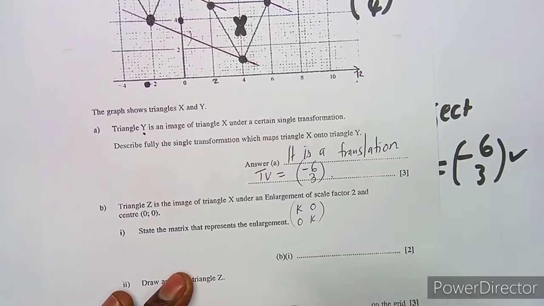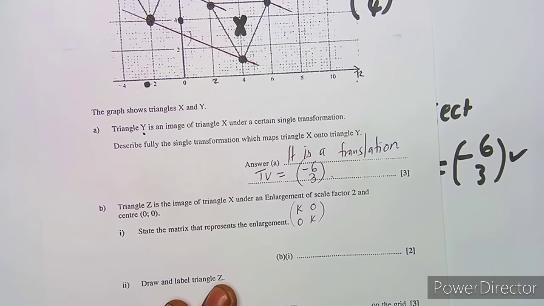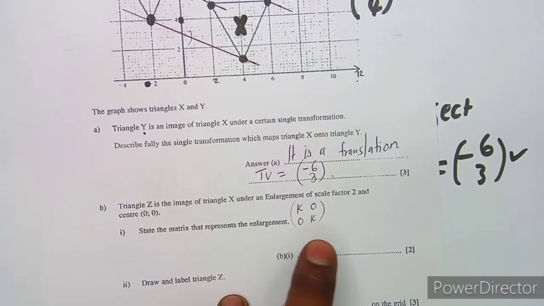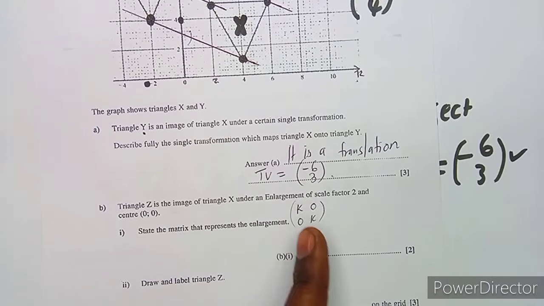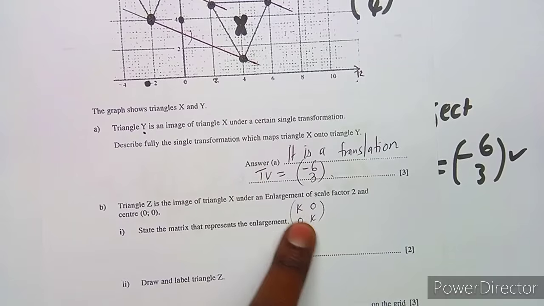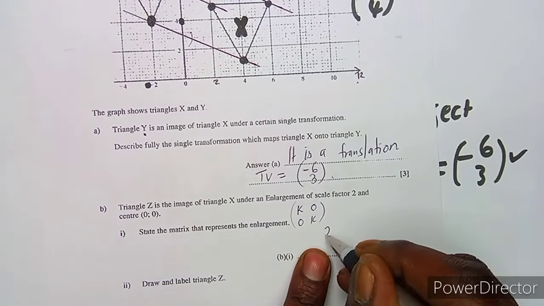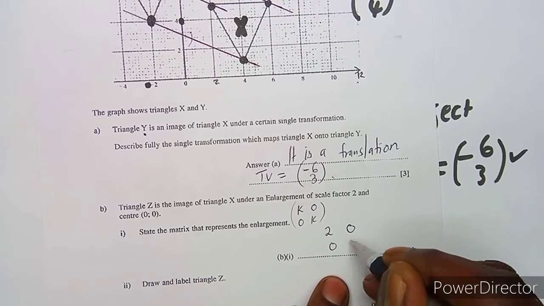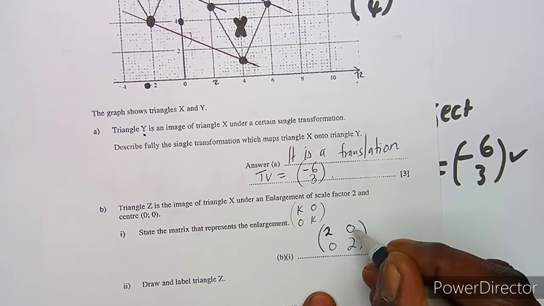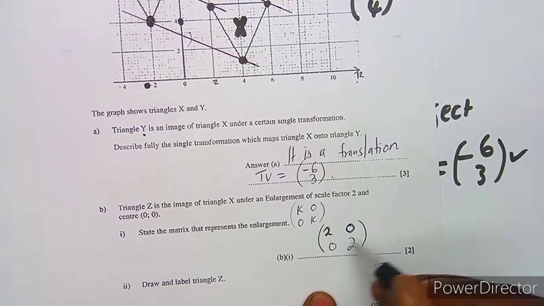Okay, remember from those matrices I told you, you can take them as k, 0, 0, k. So this k is your scale factor. This is not the answer, guys. When we write it like this, it's wrong. k must be the scale factor, which is what? It is 2. So put in 2 in place of k. So this is going to be 2, 0, 0, 2. So that is the matrix for enlargement, where in place of k is your scale factor.